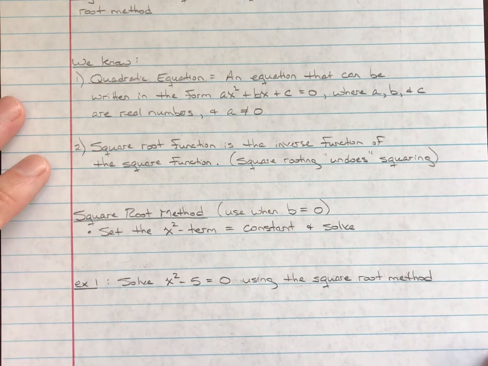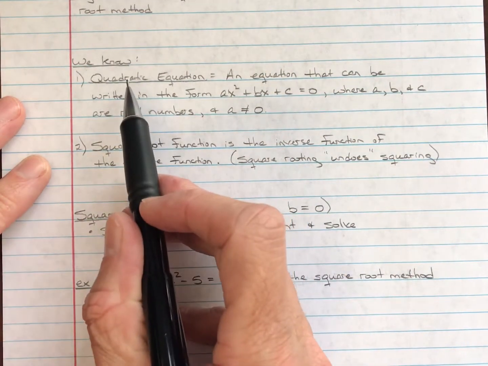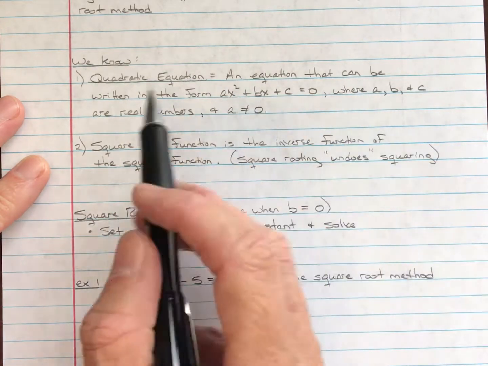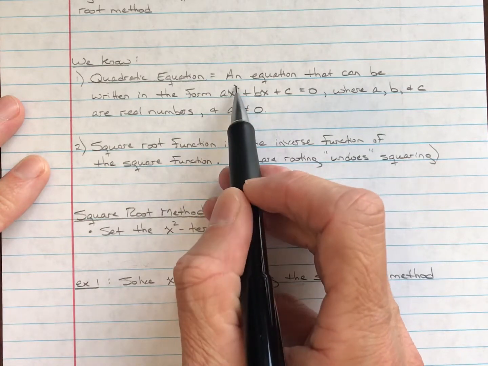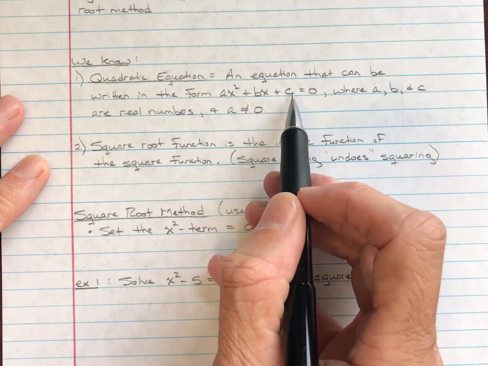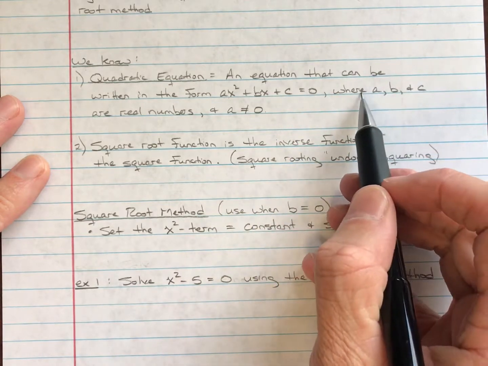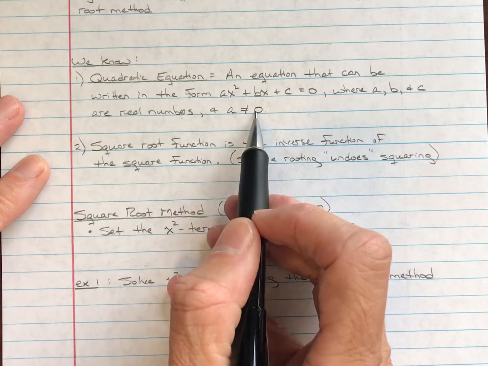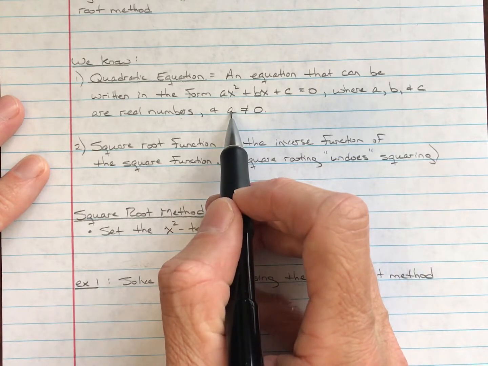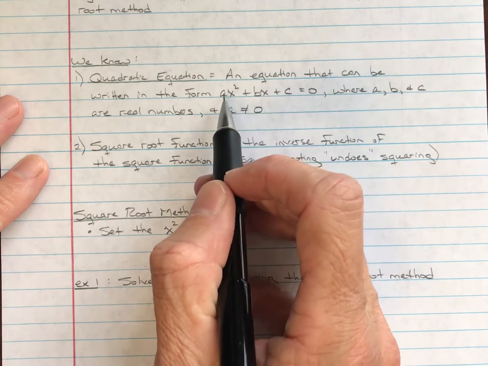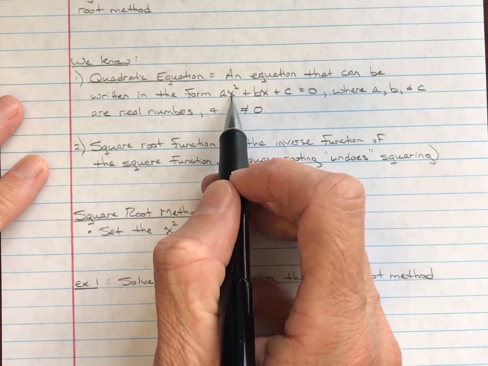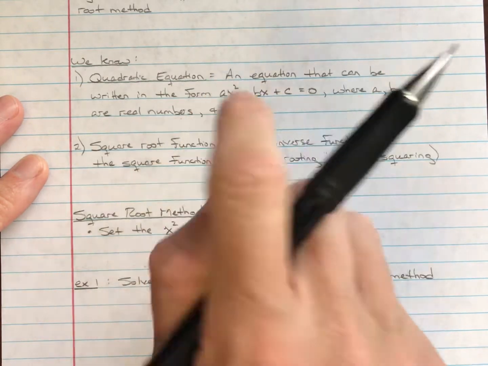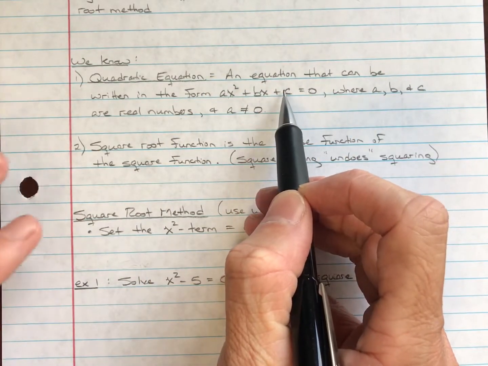We know from a previous video lecture what a quadratic equation is. A quadratic equation is an equation that can be written in the form ax squared plus bx plus c equal to 0, where a, b, and c are real numbers and a is not equal to 0. Again, a must be something other than 0 because you need the squared term in order to have a quadratic. If a is 0, this term is gone, and you're dealing with a linear equation, not a quadratic equation.